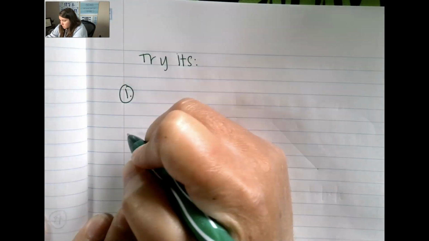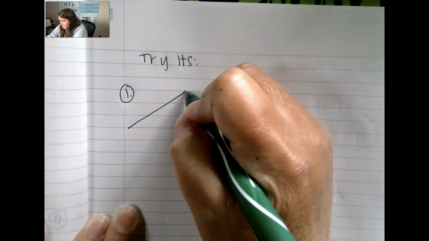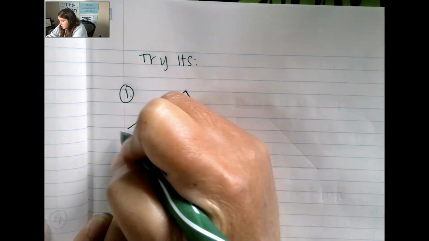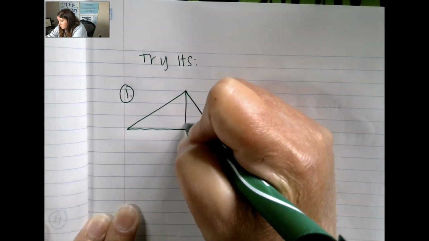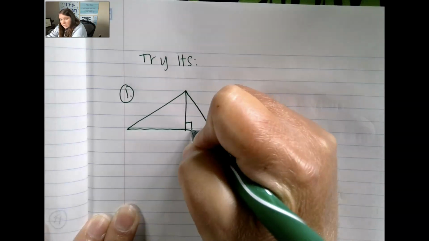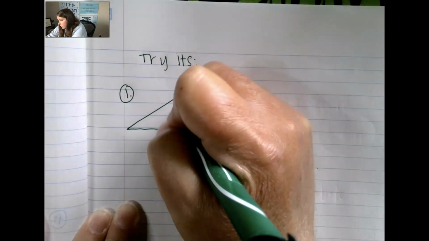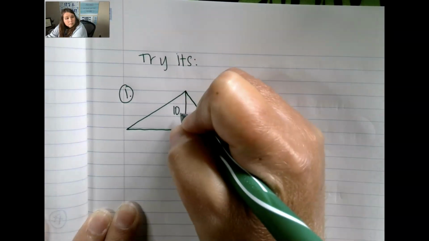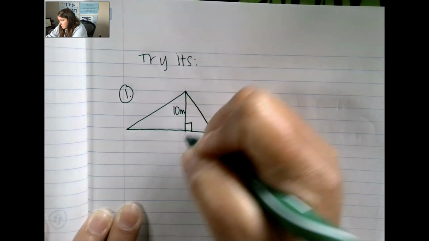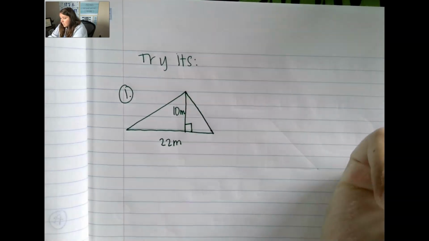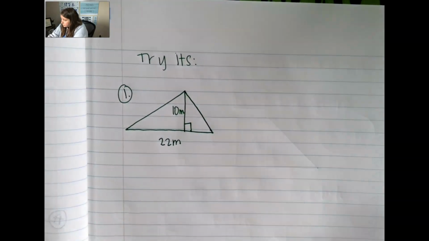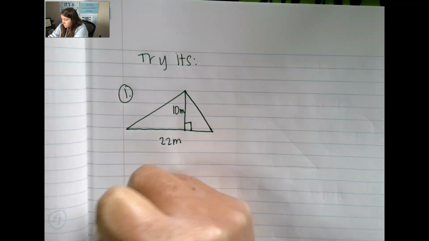So triad number 1 is a triangle that looks like this. Again, it's really important to remember that the height is on that right angle. It's really important for that. 10 meters. And then the base is 22 meters. Okay, there's number 1. Number 2.